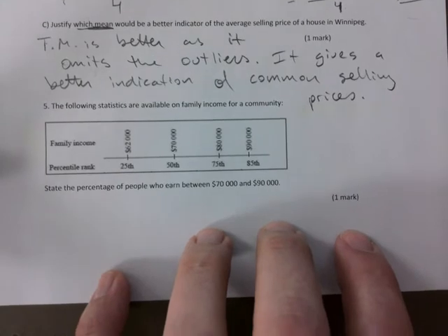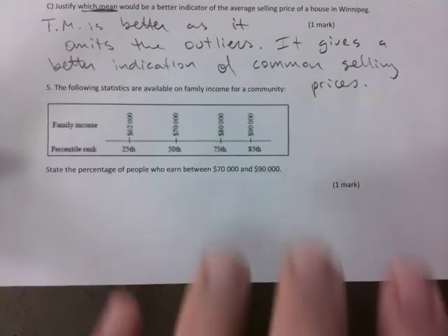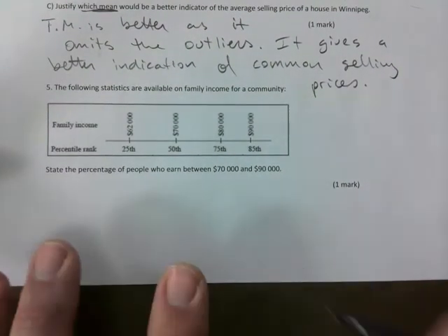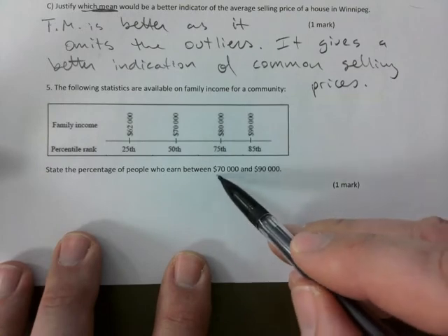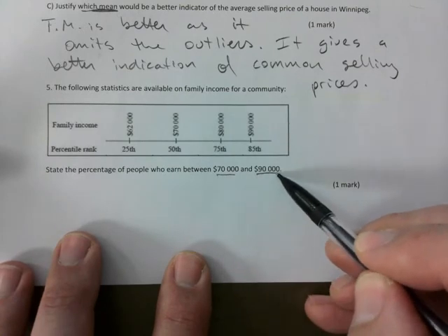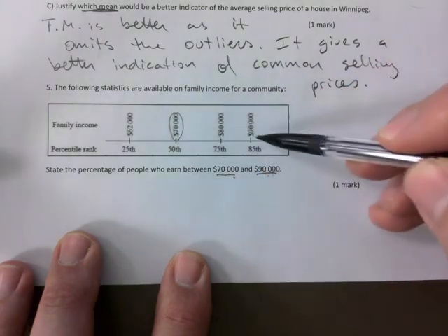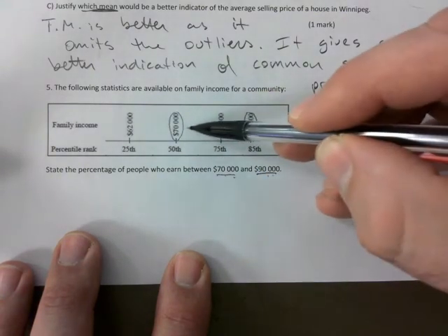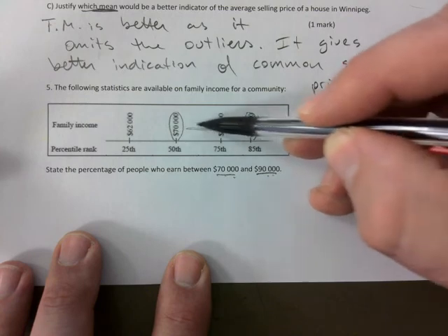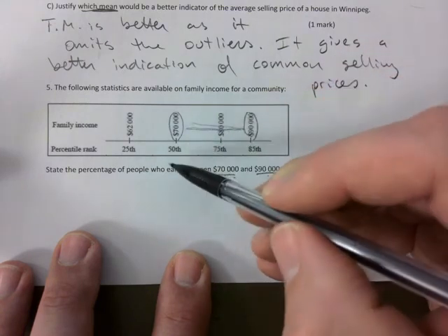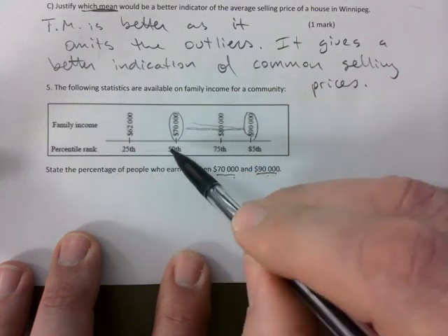And the last one. I don't know how many of you struggled with this one, but you want to know the percentage of families making between 70 and 90,000. Well, this is where you use the percentile.